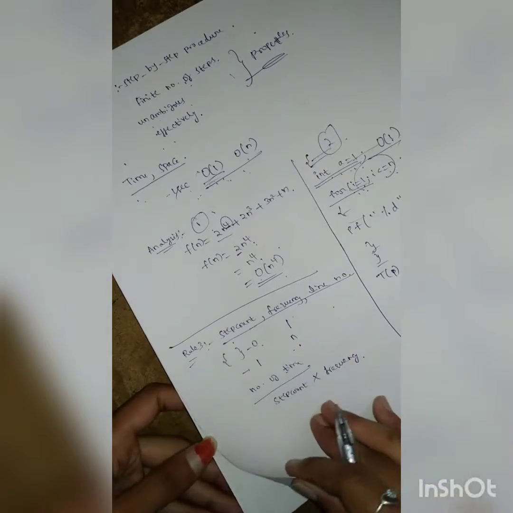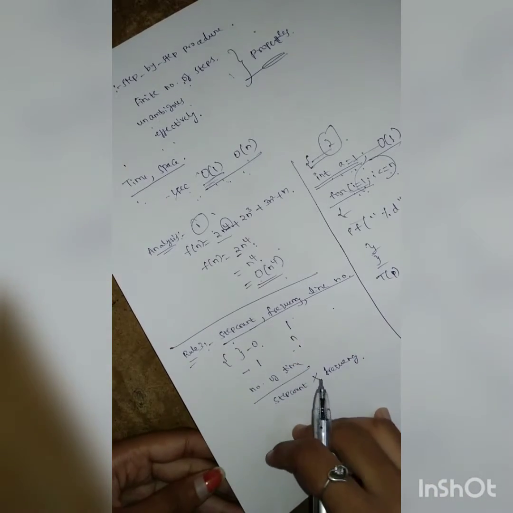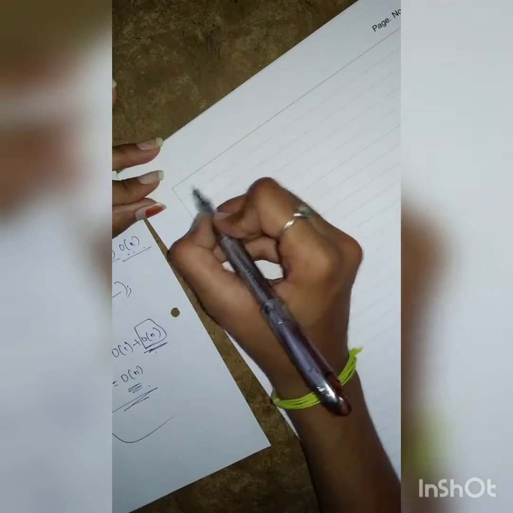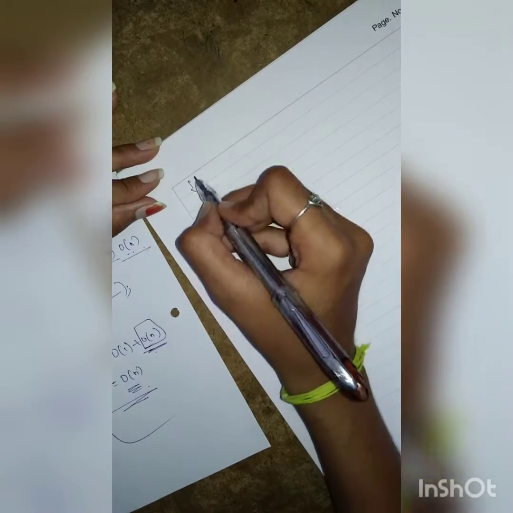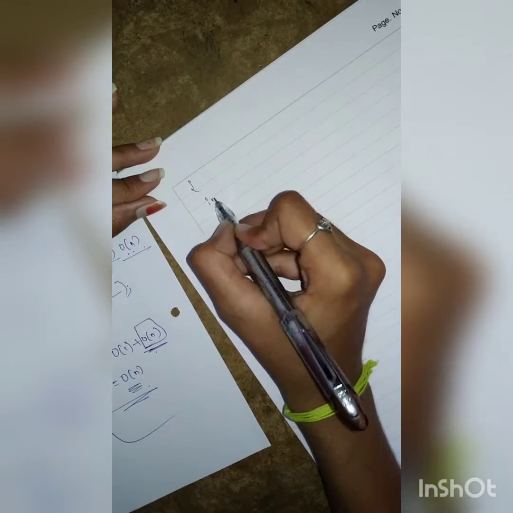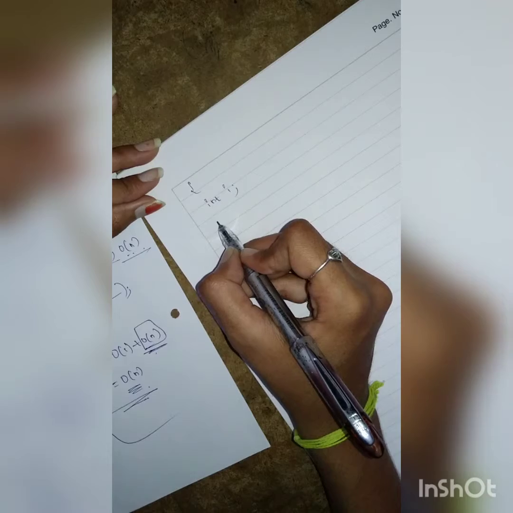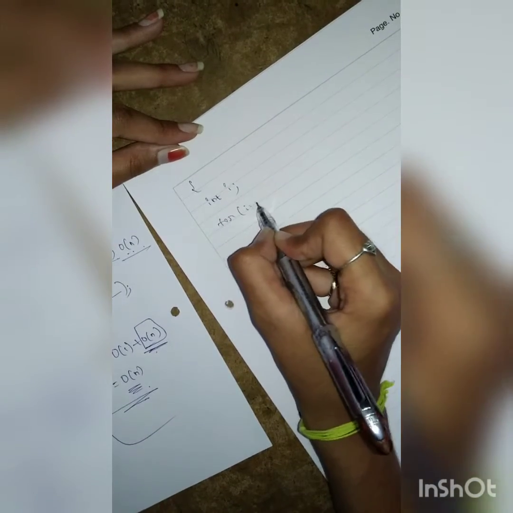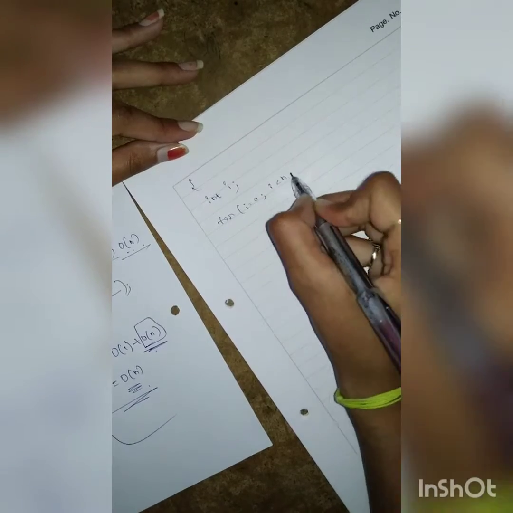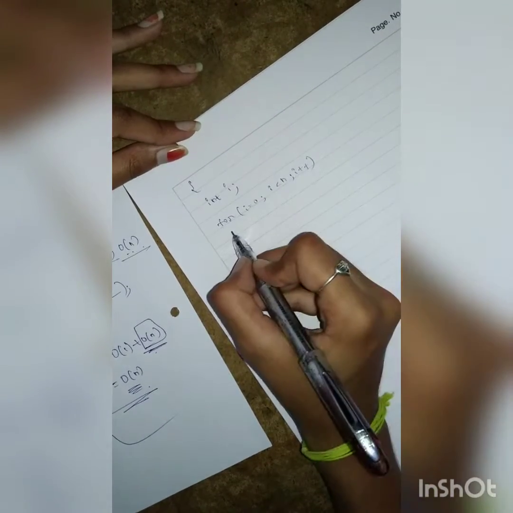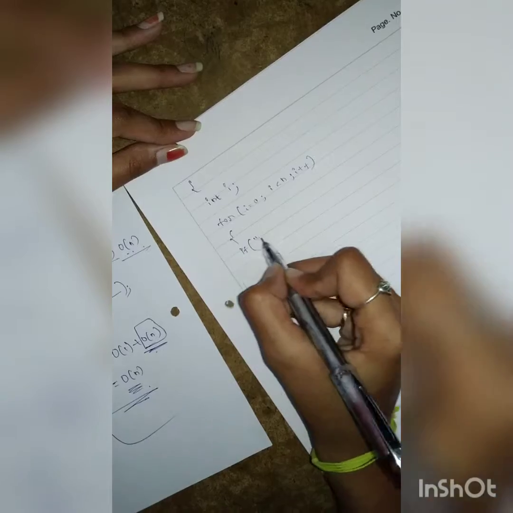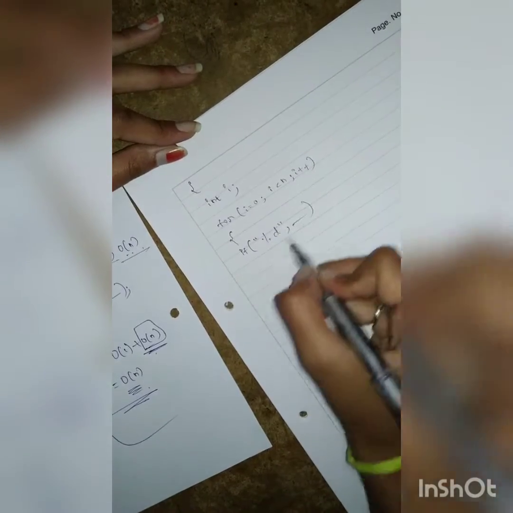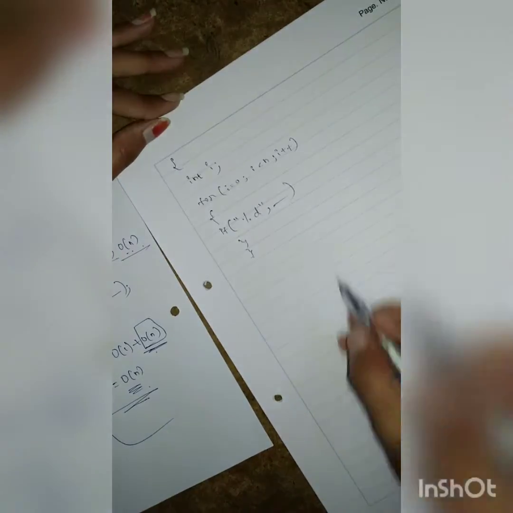Now let's see a problem with it. For a function with int i, for i equal to 0, i less than n, i plus plus, printf %d.